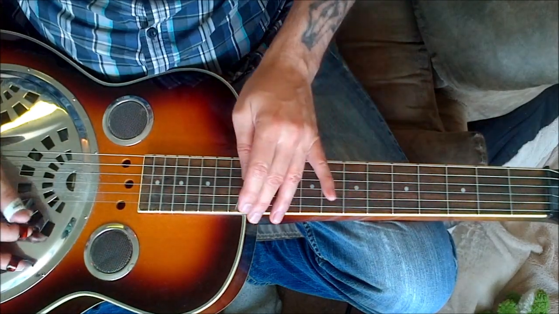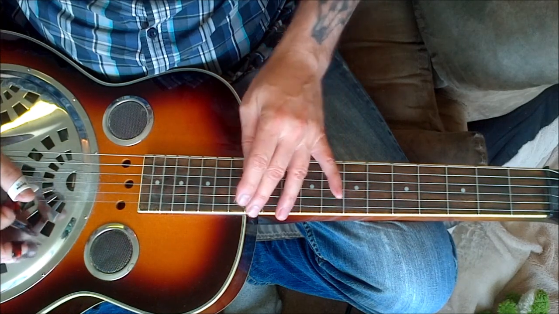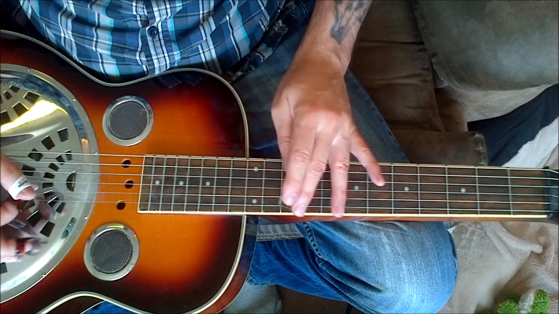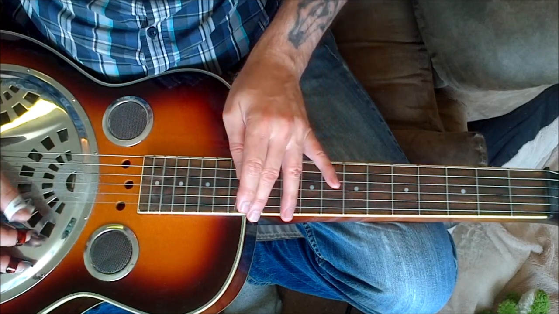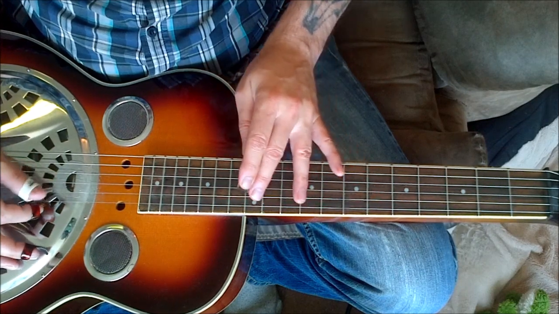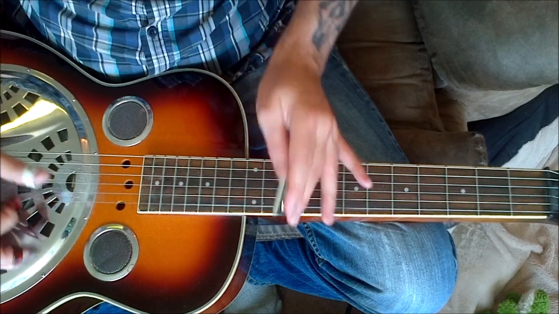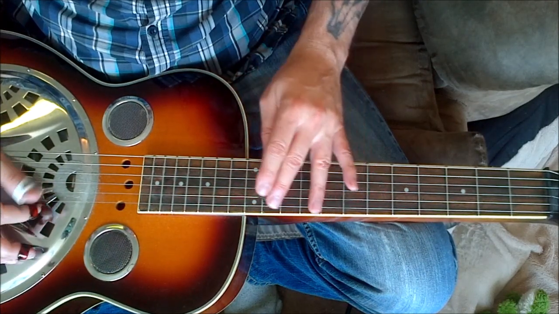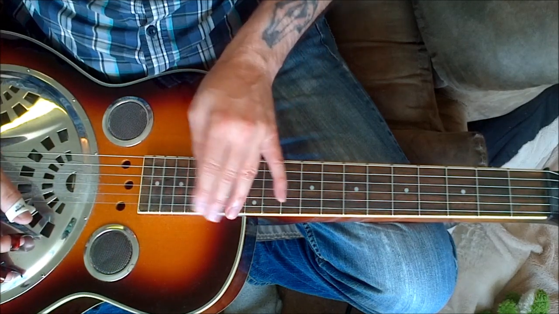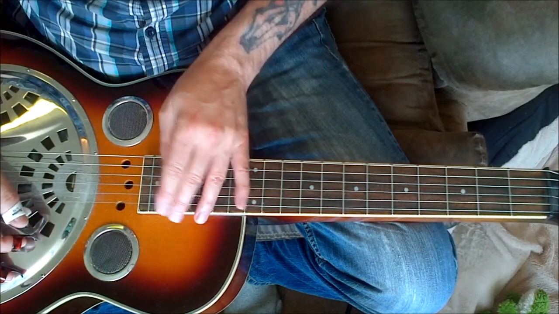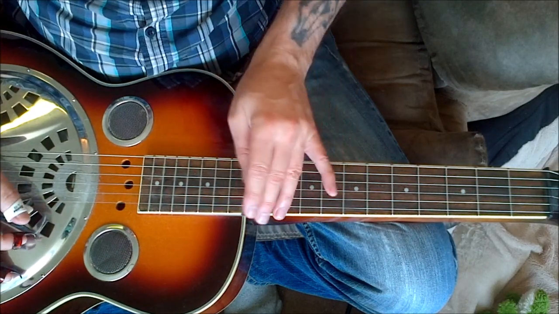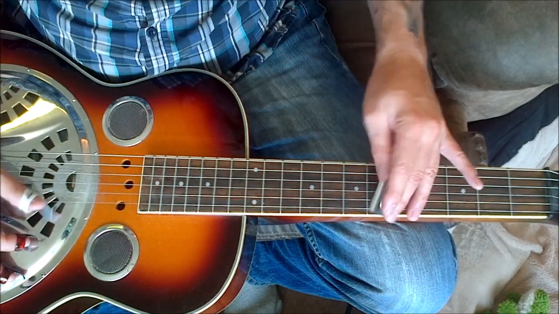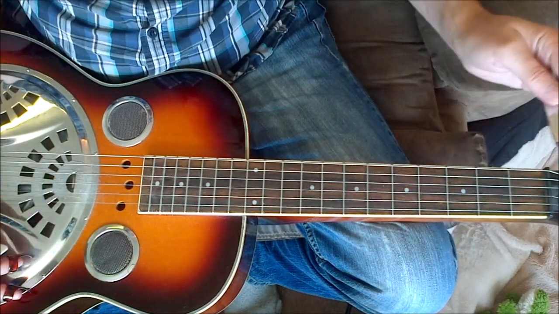Here's another area. So I'm going from the 12, 10, 11, 12. You can do it chromatically. And then go up here to your G7. 12, 10, 8, 5, 3, and off.